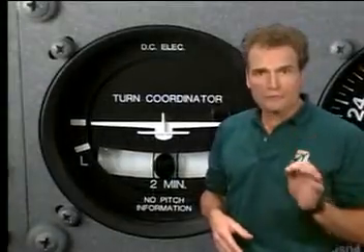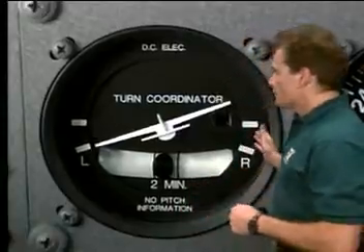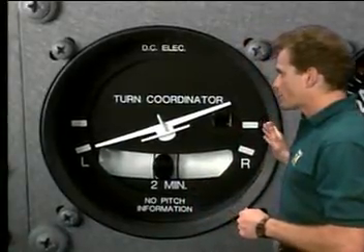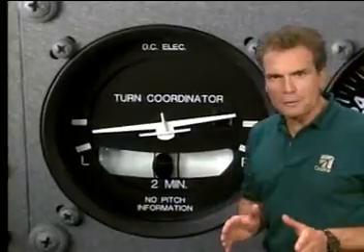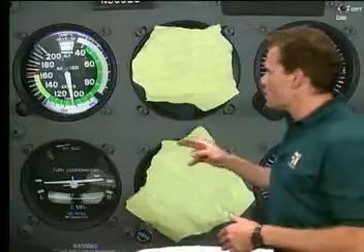If the magnetic compass tells you that you're off your heading, just use the turn coordinator to roll into a small correcting turn and then bring it back to level again. All the while, of course, you've got to keep your scan moving so that you don't get off altitude.